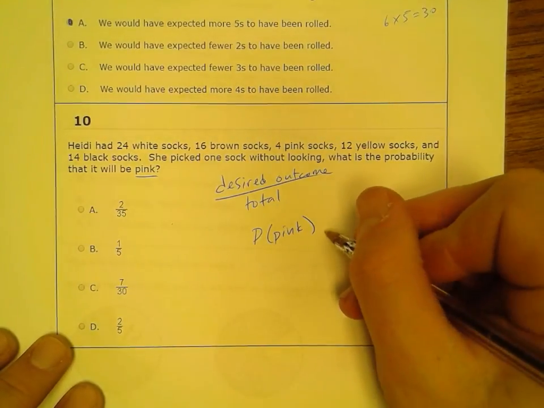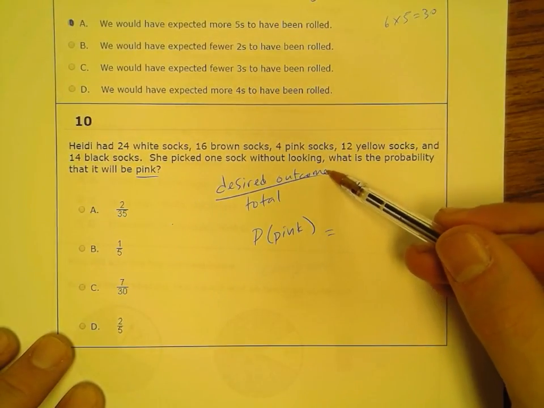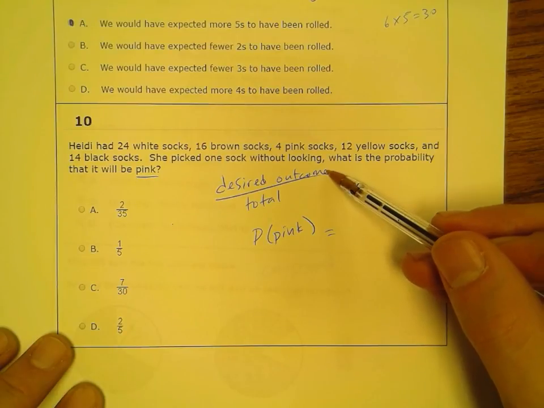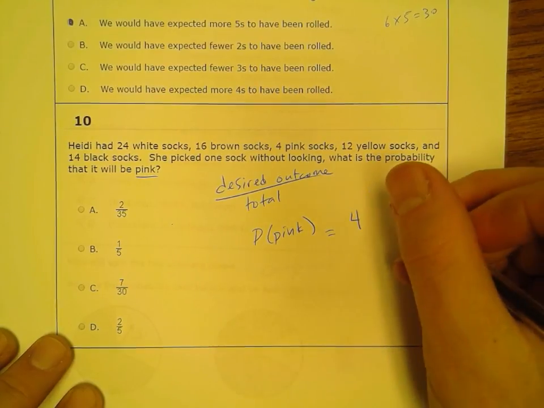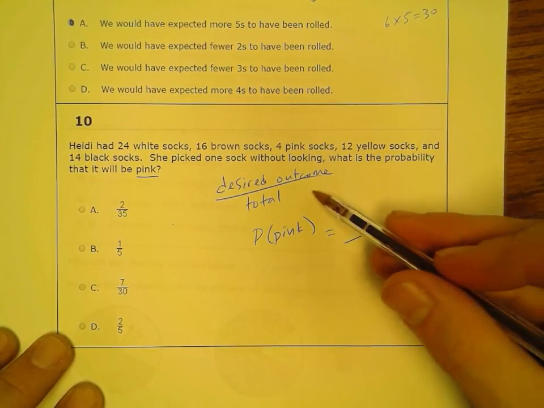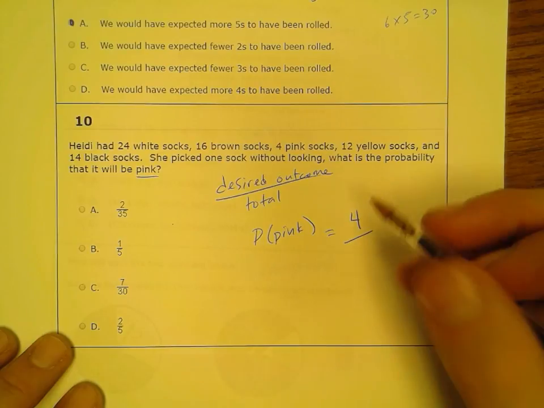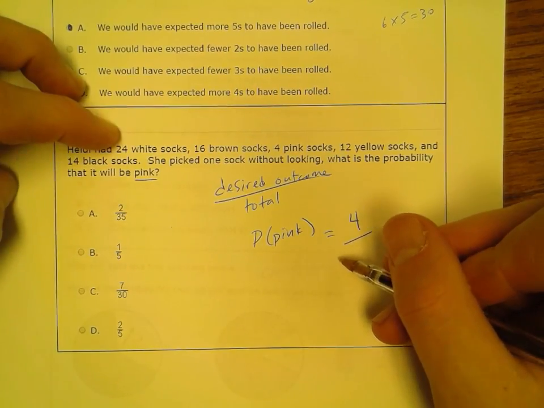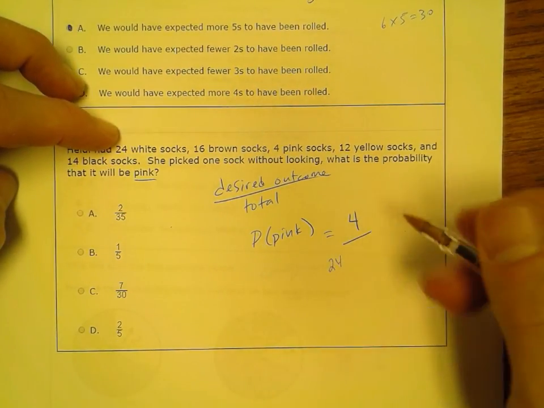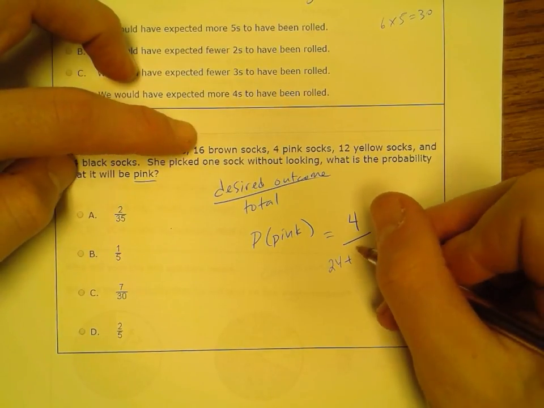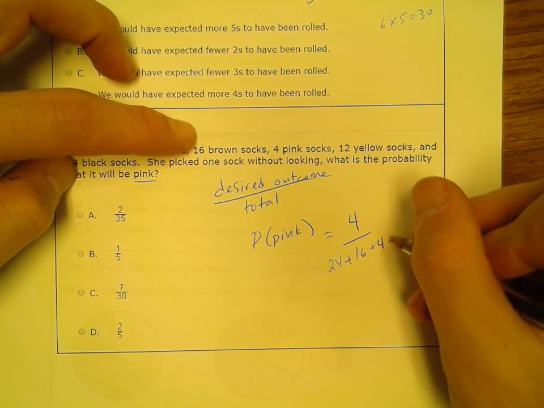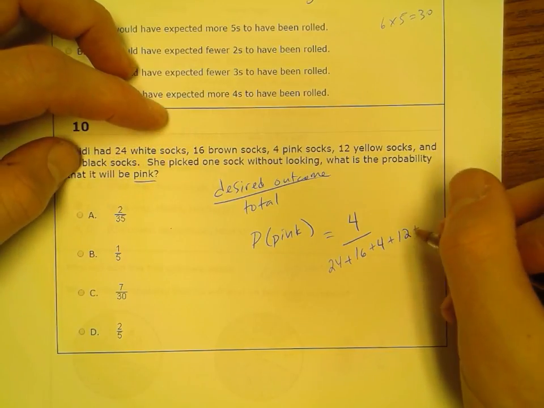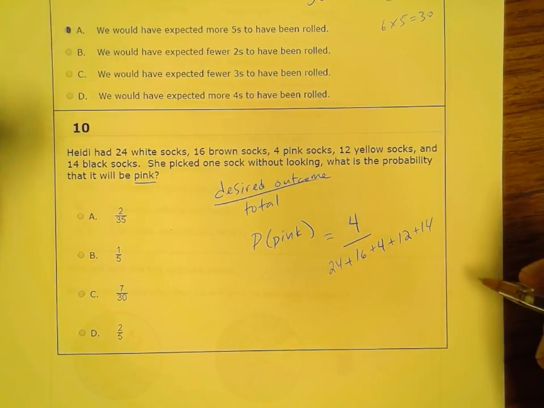So first we want to know what the desired outcome is. In other words, how many pink socks there are in her collection. So there are 4 pink socks. And how many total socks are there? So now we'll have to add up some numbers here. She has 24 white socks, 16 brown socks, 4 pink, 12 yellow, 14 black.